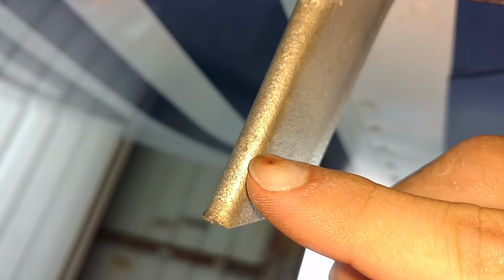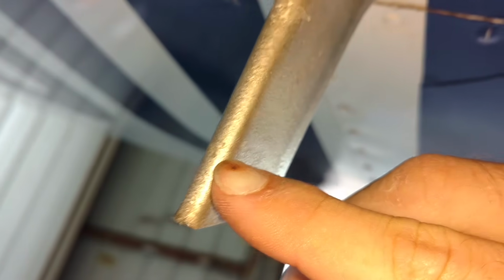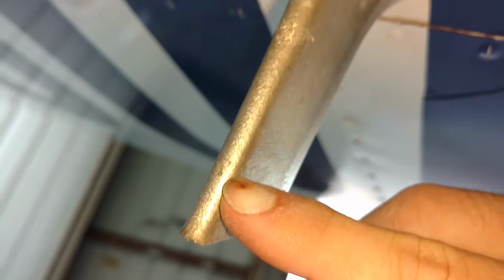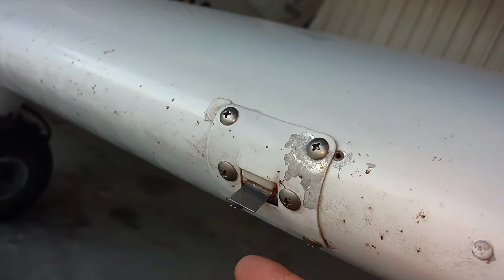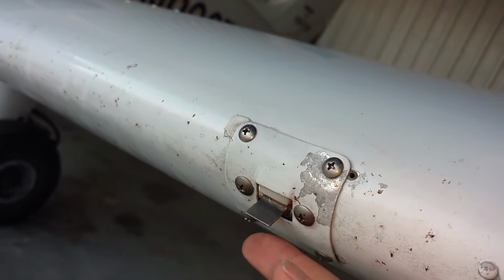And we have actually our static port right on the back side there. That tiny, tiny little pinhole right there is our static port that feeds our altimeter, VSI, and also our pitot, our airspeed. We have a stall or angle of attack sensor here.